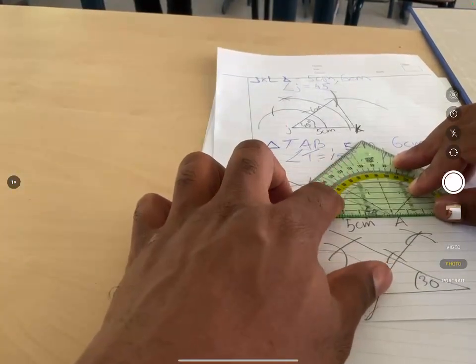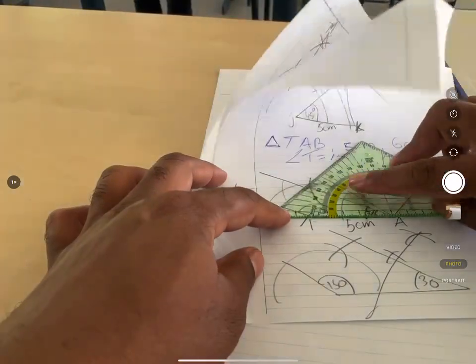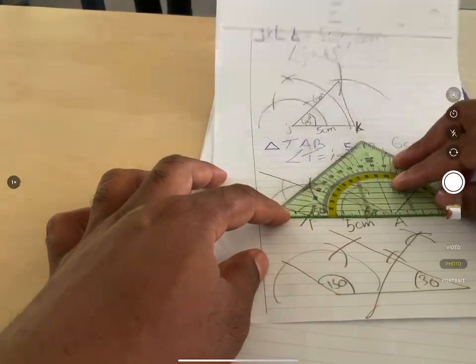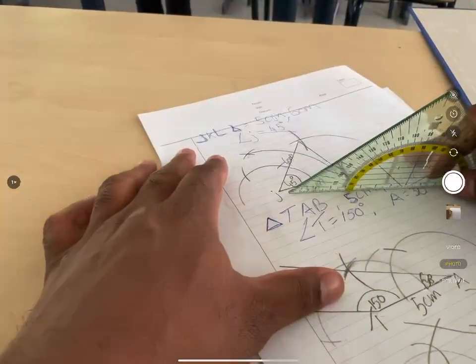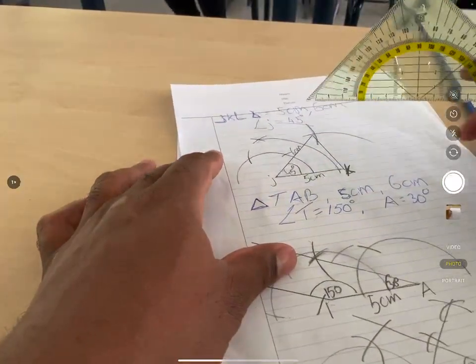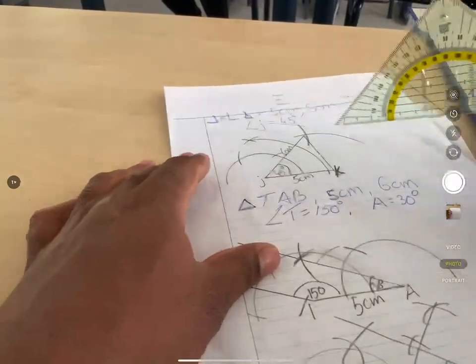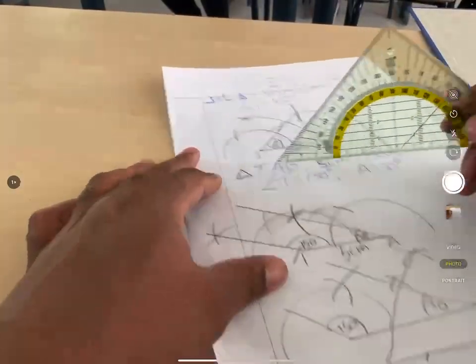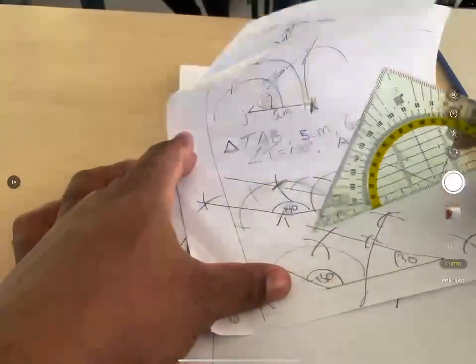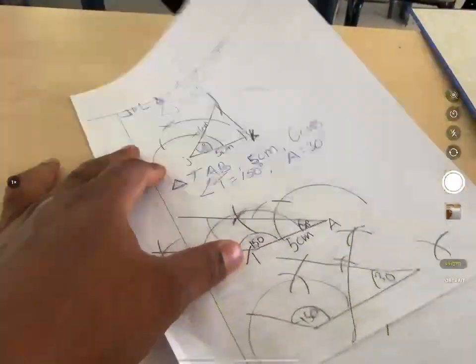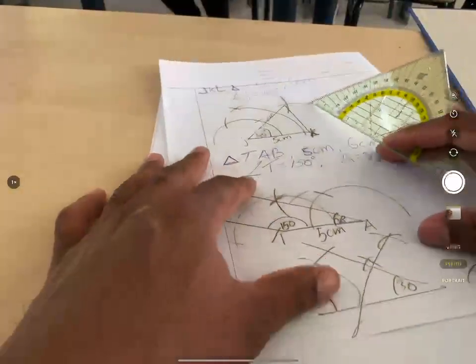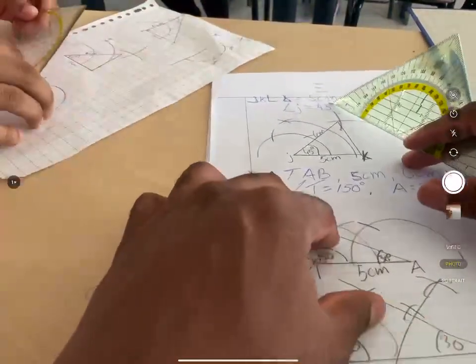You look at the inside. 30. Yes? You only get points for these intersections. You only get points for these things. So you can imagine if they are wrong, you don't get points. They do not care about the triangle.